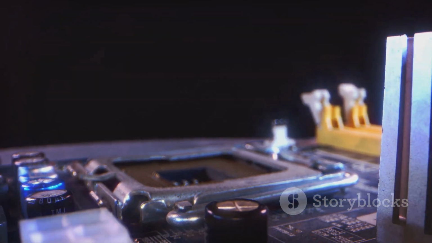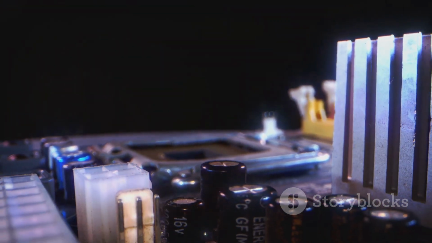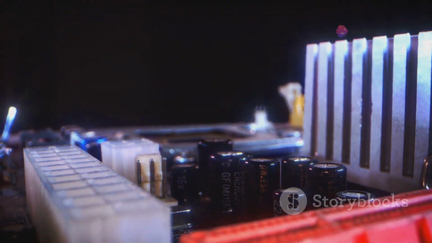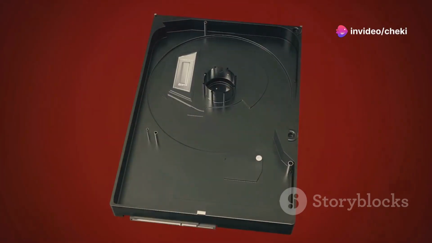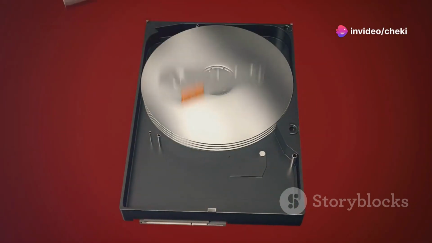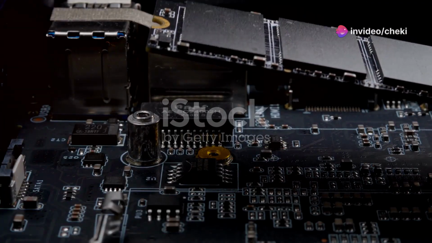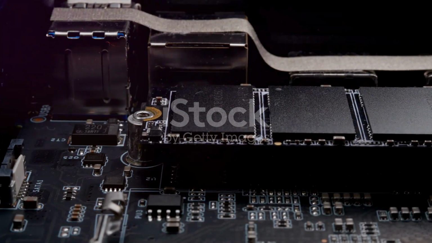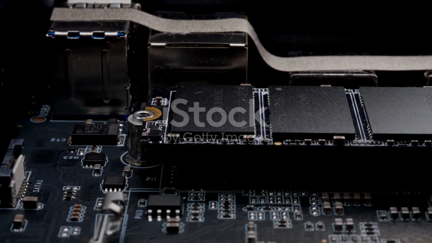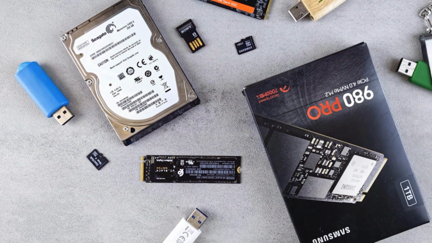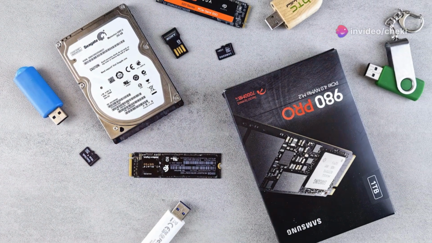Storage connectors, including SATA and M.2, connect hard drives and solid-state drives, or SSDs. These devices store your operating system, applications, and files. SATA is an older standard, while M.2 offers significantly faster data transfer speeds. Choosing the right storage solution depends on your budget and performance requirements.